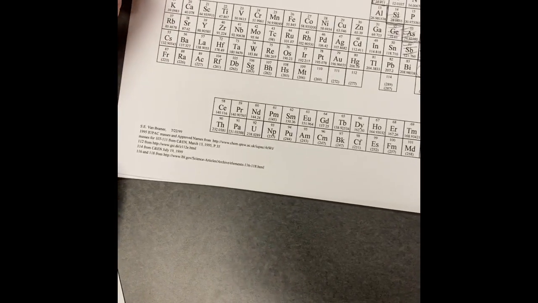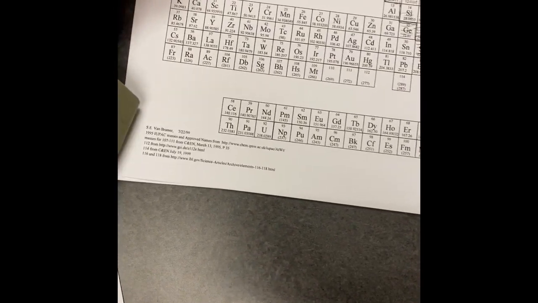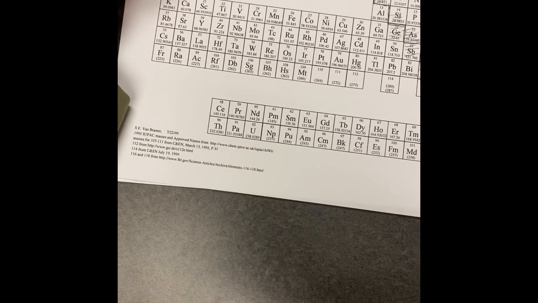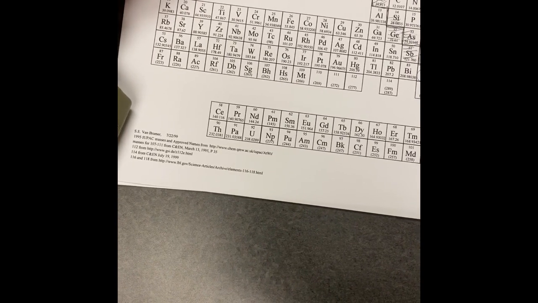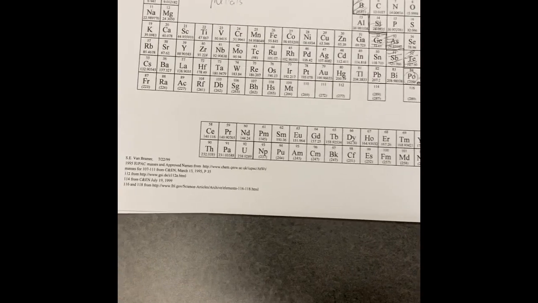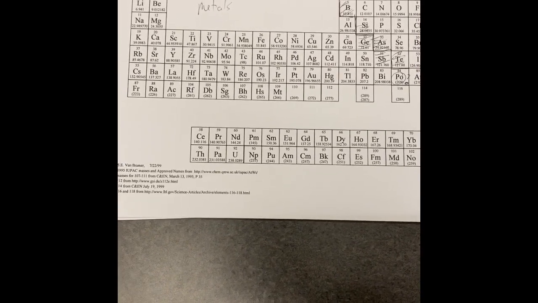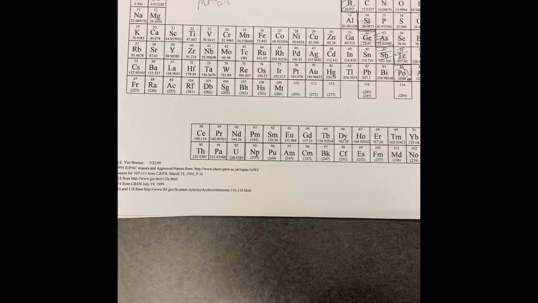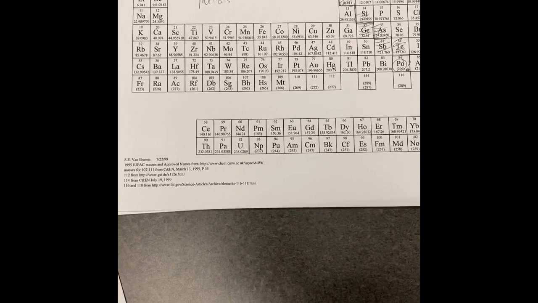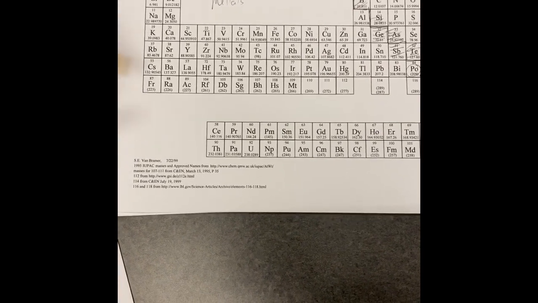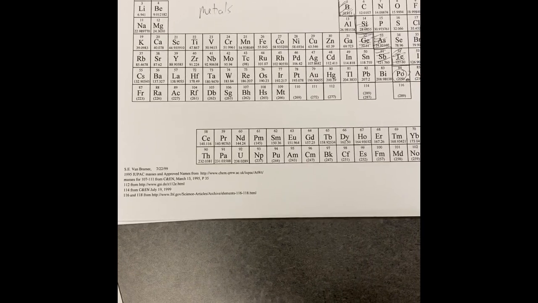Hydrogen's an exception. Hydrogen is actually a nonmetal. But oftentimes in acids, it's going to ionize. As an example, an acid will ionize and it'll become an ion. And so that's why we care about it being in this column over here. All right, so then I'm going to do another thing.